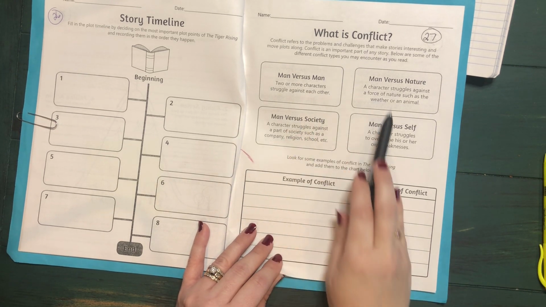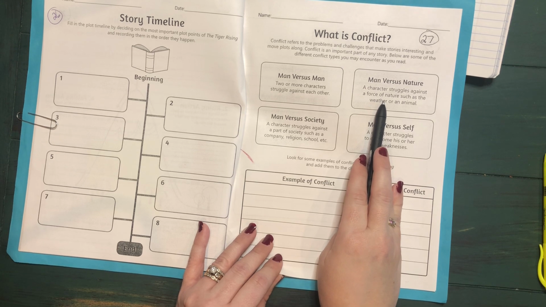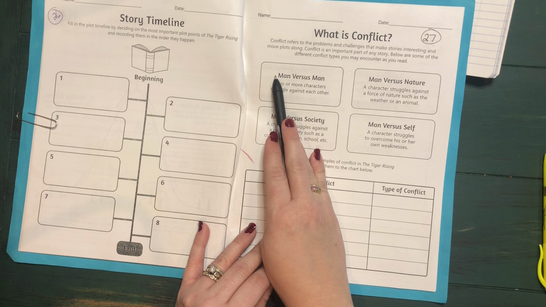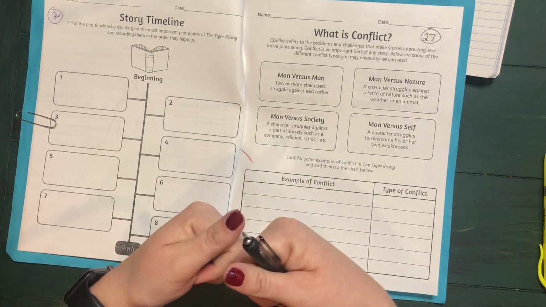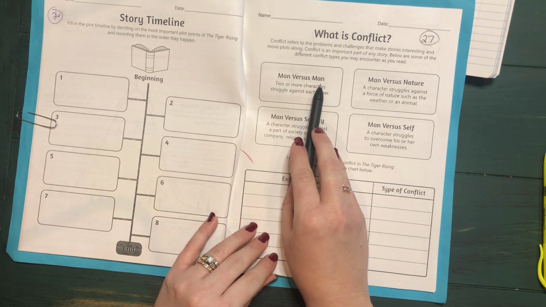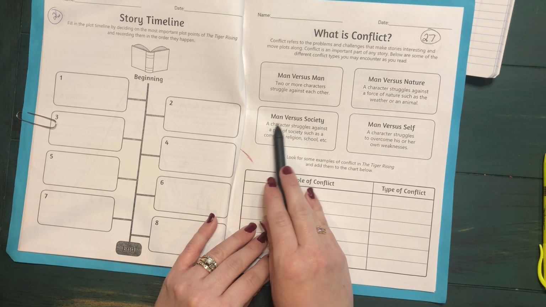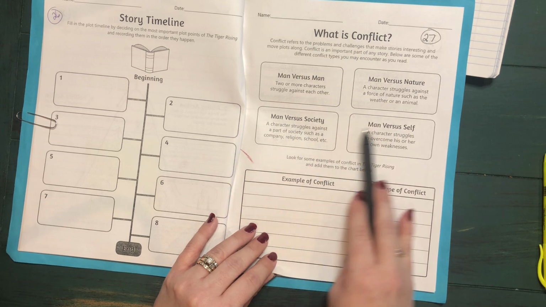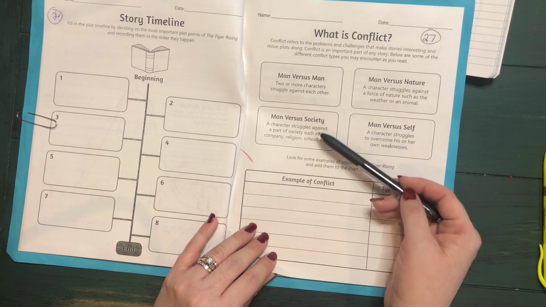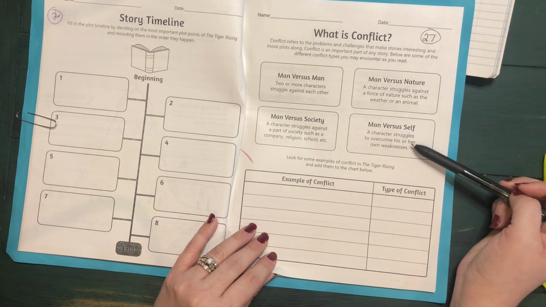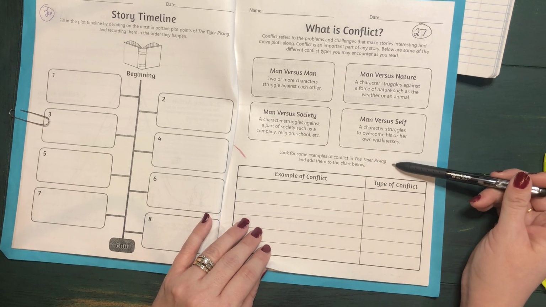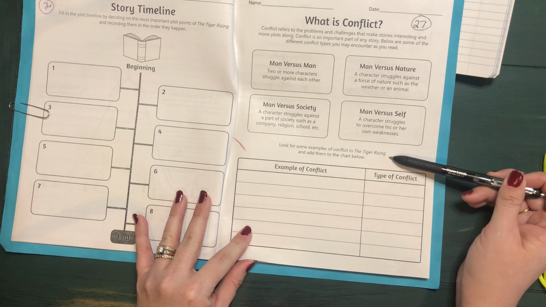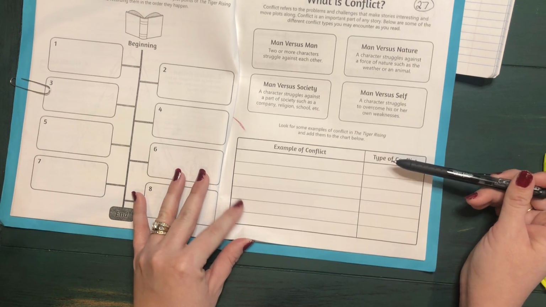So we have, once again, some categories given to us, but instead of theme, we're thinking of conflict. So when it says versus, it's going to give you an idea of what the conflict is between. So man versus man, man versus nature, man versus society, and man versus self. So thinking of those 4 ideas, read through some of the more details that are given within those boxes. It says for you to look back at the examples of conflict in the story of the Tiger Rising and add them to the chart below.